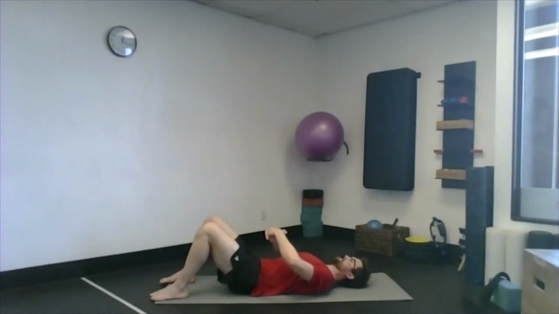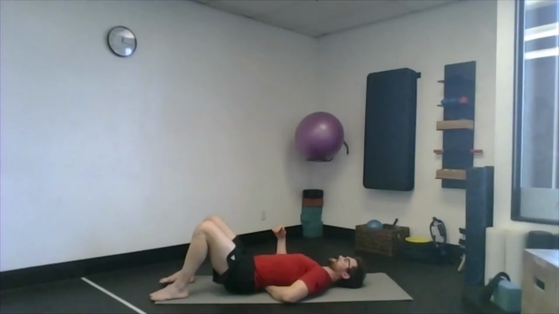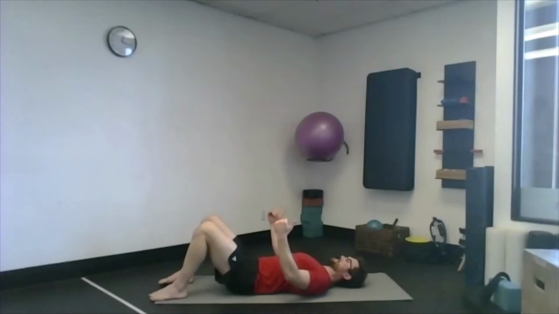So think about creating space between the floor and your spine. Arching the back. This is more just an awareness point, right? This leads us towards an anterior pelvic tilt. We don't like this as much. So we're going to flatten the spine, push the lower back down against the floor. Take a breath. Repeat that a couple times.